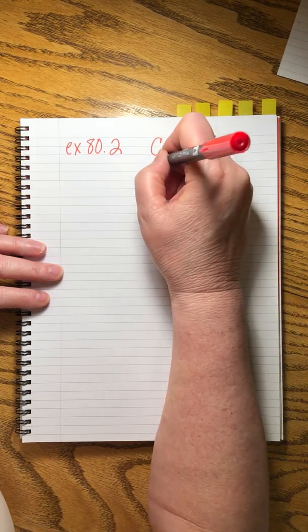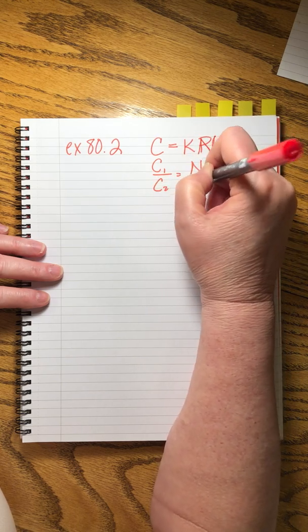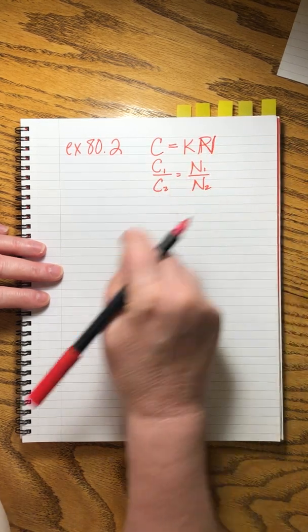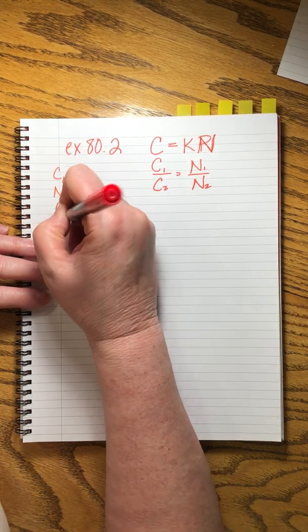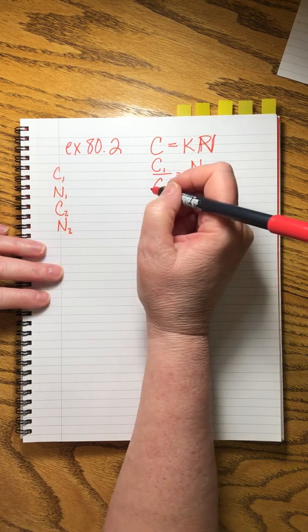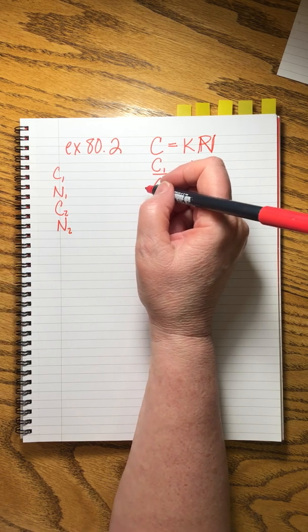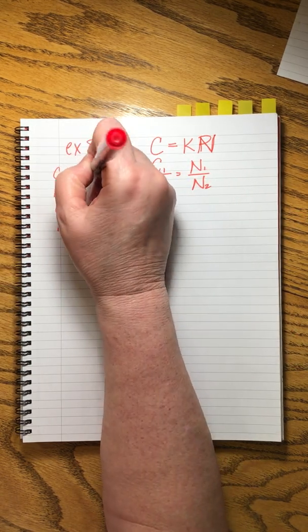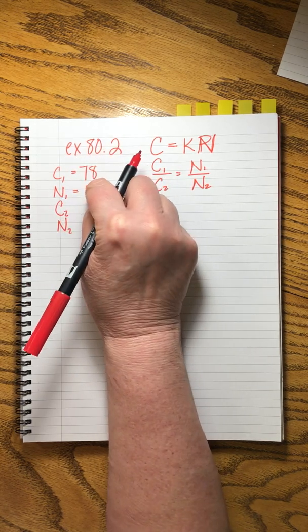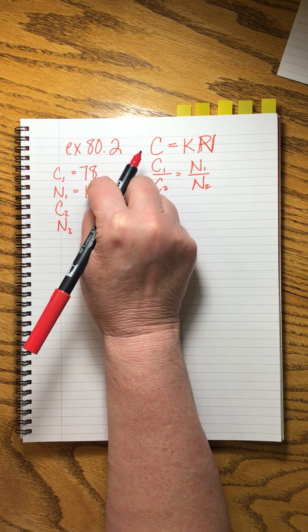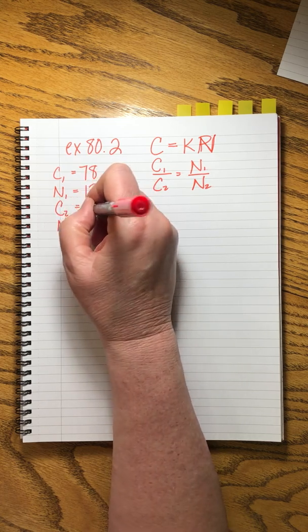Okay, so what we're going to do is C1 over C2 equals N1 over N2. If they vary directly, then the numbers match. All right, now I'll make my list: C1, N1, C2, N2. If 12 can be purchased for $78, okay, 78 has to be the cost because cost is in money. How much would 42 cost? Okay, so the number is 42.